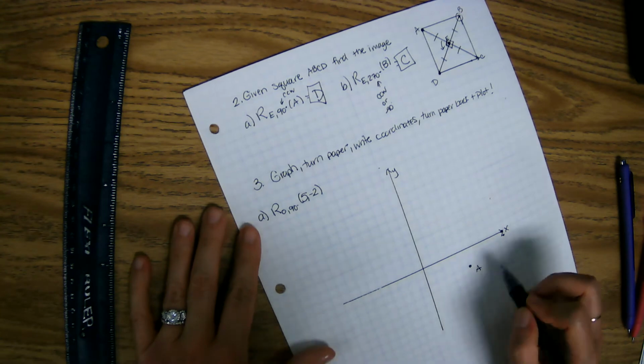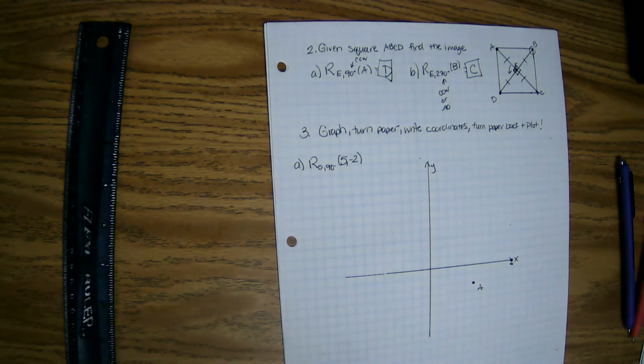So A, if I rotate that 90 degrees, so here would be a good place. We've done this one already, so 90 degrees. Pause the video, see if you can get the answer on your own.